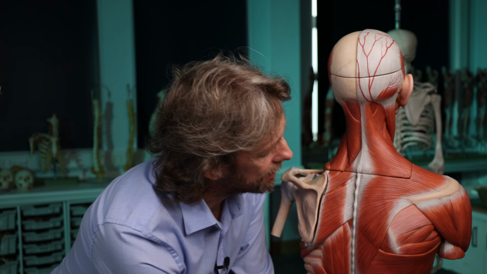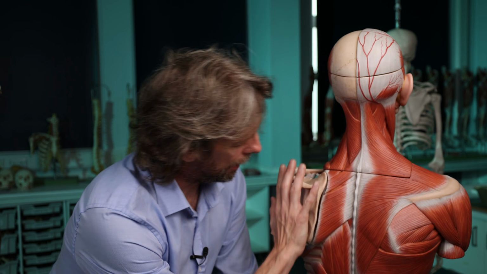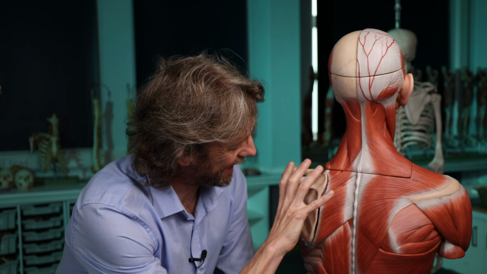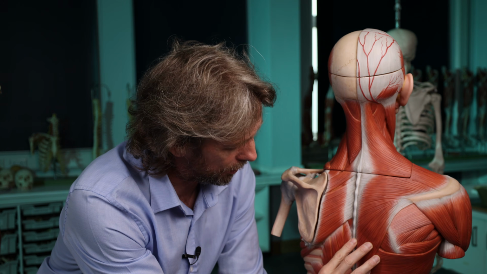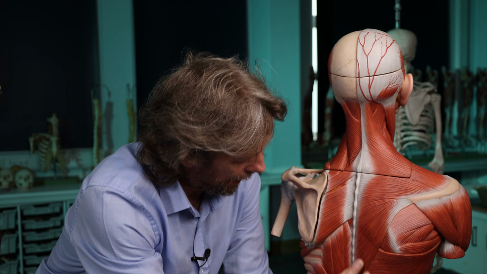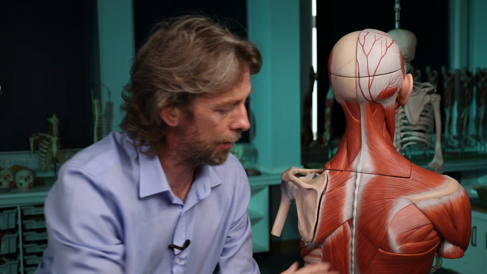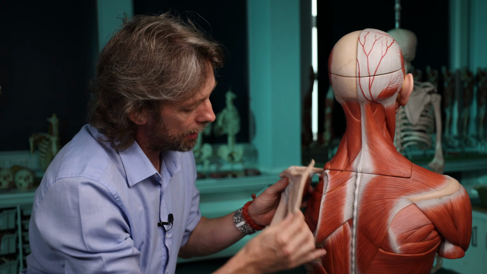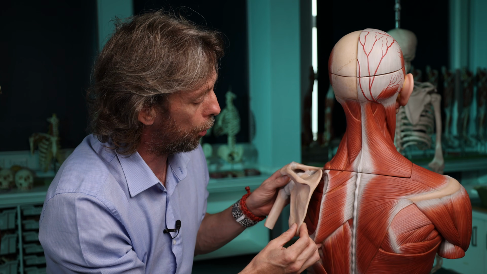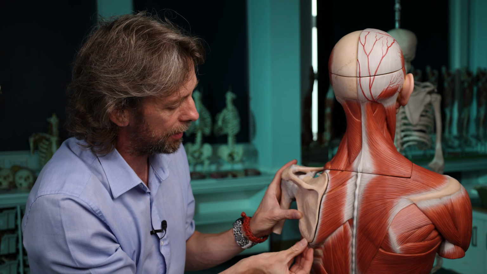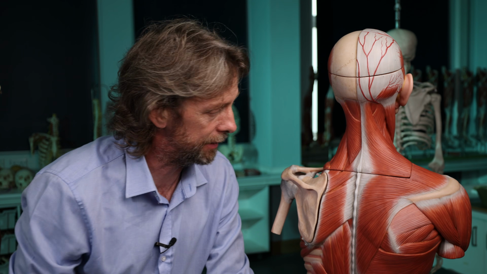It means that because the scapula is held in place against the thoracic cage by muscles like the trapezius, if the trapezius is paralysed, it means that with some positions of the upper limb, with some movements, the scapula will wing away. It'll be pulled away from the thoracic wall by other muscles because they won't be opposed by trapezius holding it in as it should be held in.